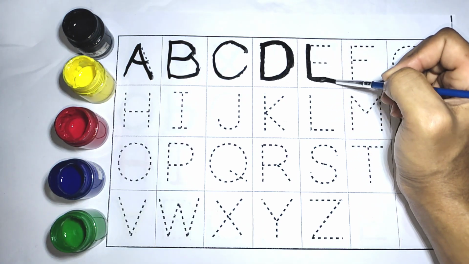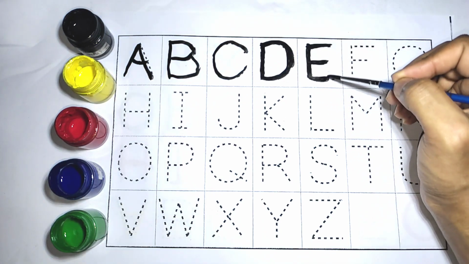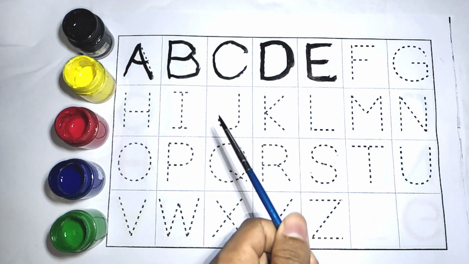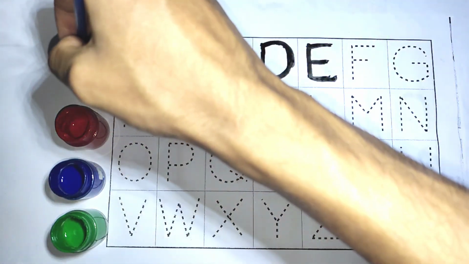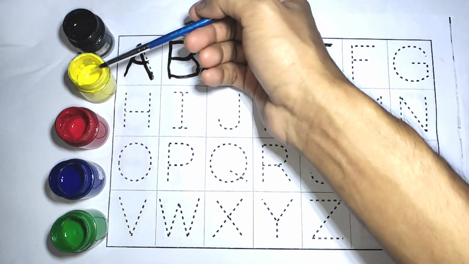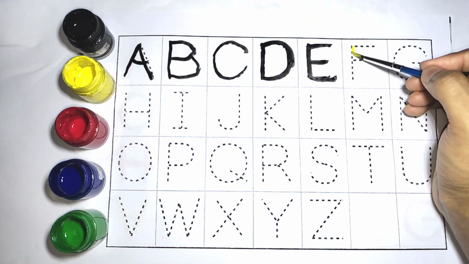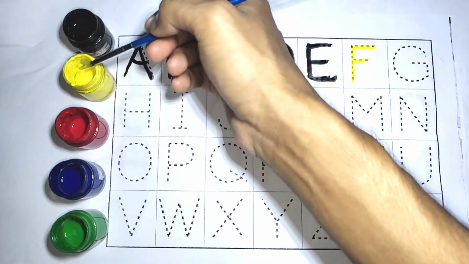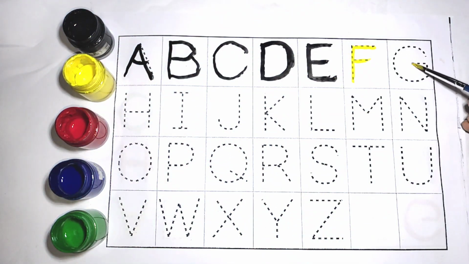Now we draw E. E for elephant. Kids, the next one is F and now we use yellow color. Now we use yellow color and draw the letter F. F for fish, F for fan. The next one is G. G for goat.